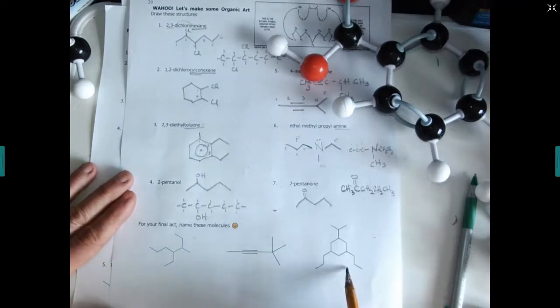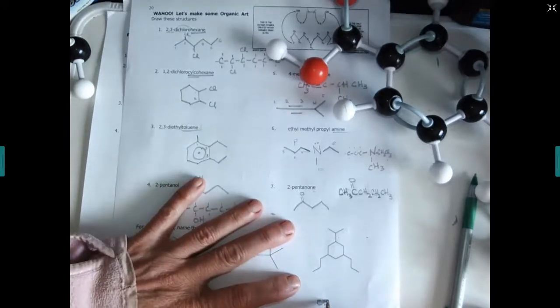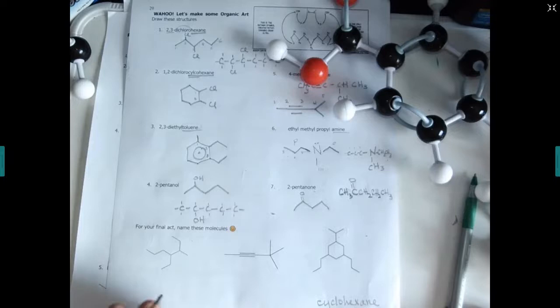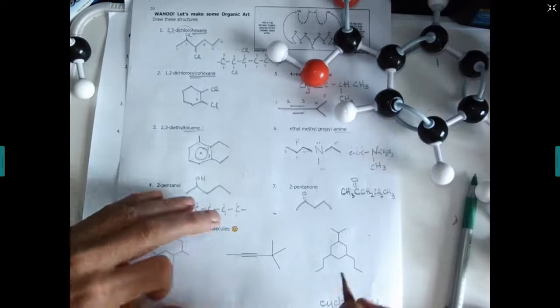Let's do the bug first because he's pretty easy. I see the hexagon. So that is cyclohexane. Now, I just realized the folly in me doing this one. It does matter where number 1 is when there are many things on the ring, and it is the alphabet that determines it.